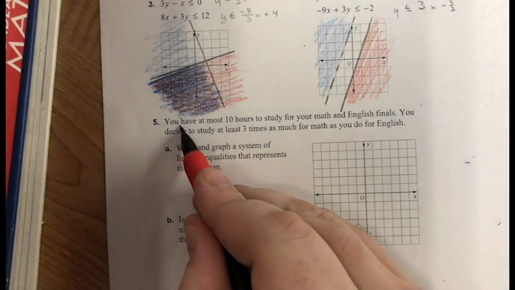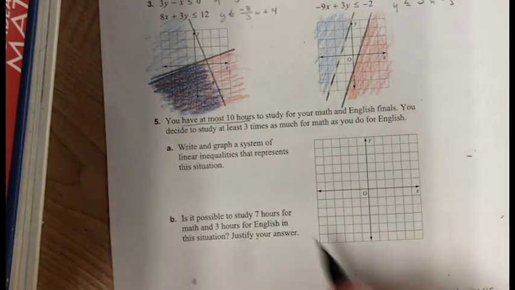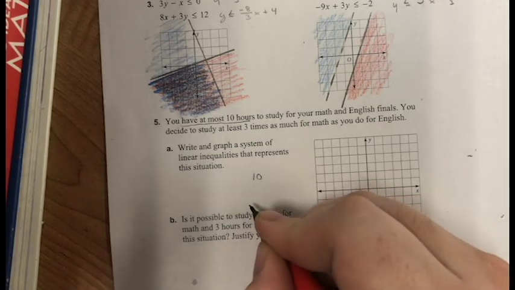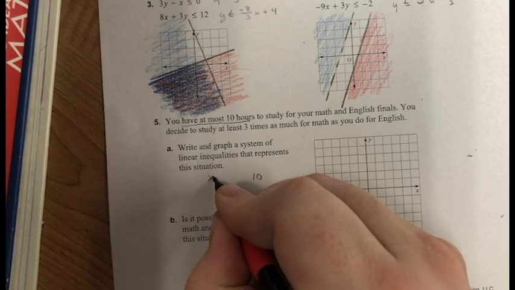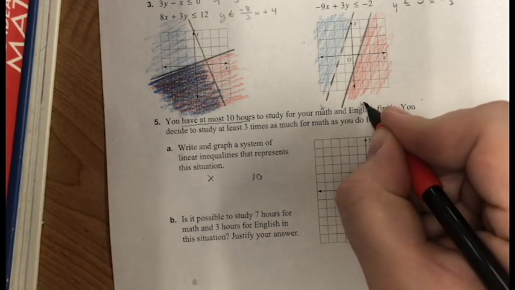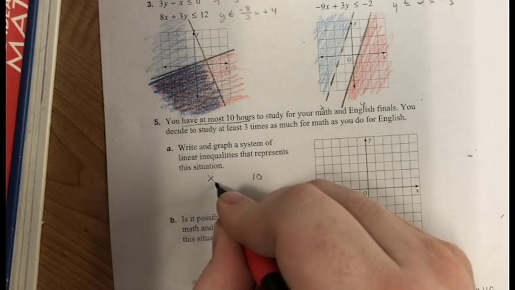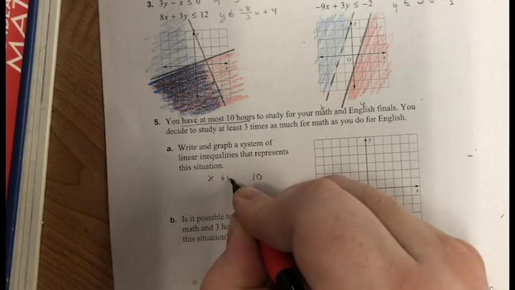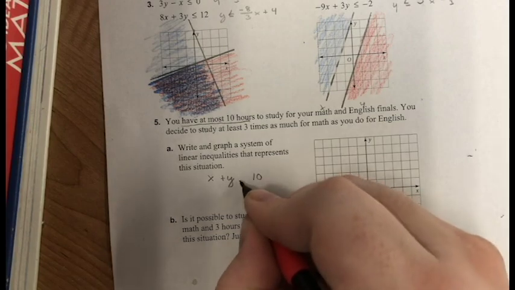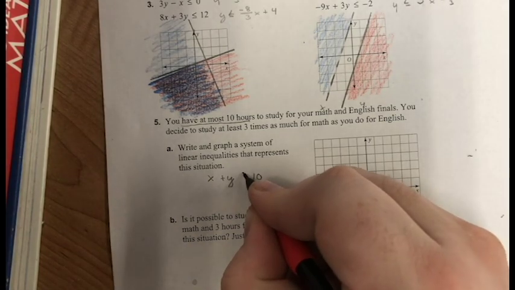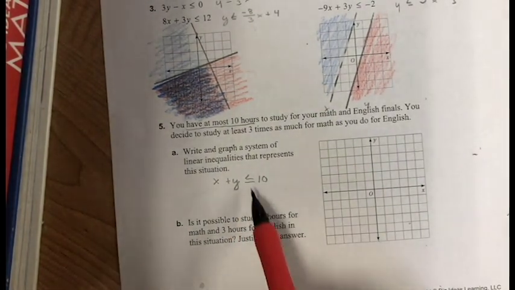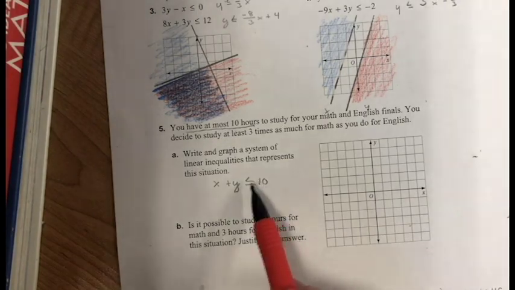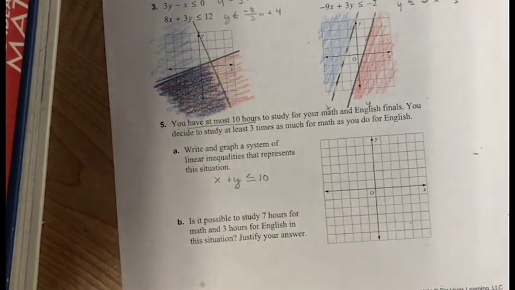It says you have at most 10 hours. So right off the bat, you cannot have any more than 10 hours. So doesn't matter how many hours you study. Let's say X is math and Y is English. No matter how many hours you studied for math plus however many you studied for English, they cannot be greater than 10. So they can be less than, but they can never be bigger than 10 because you have at most 10 hours. You can have exactly 10 hours, but you can't have any more than that.